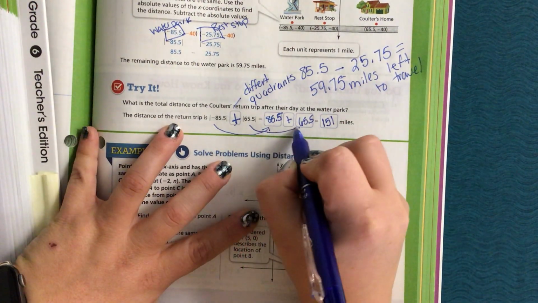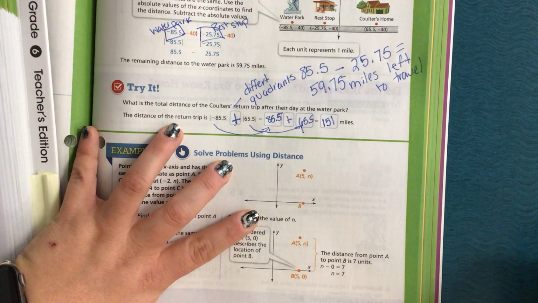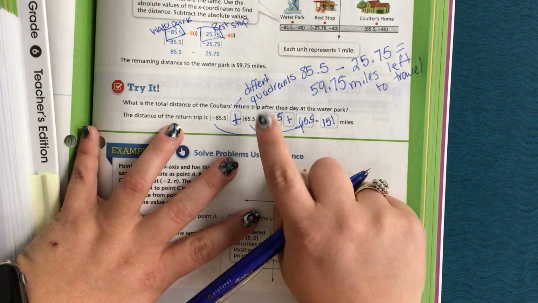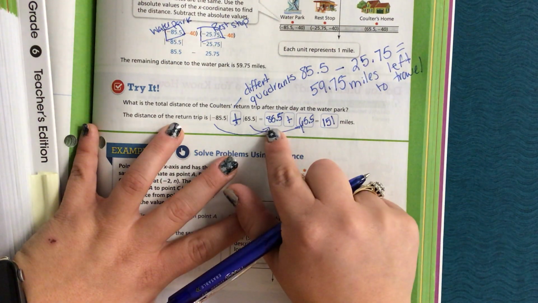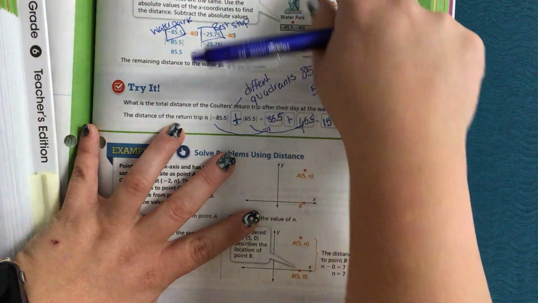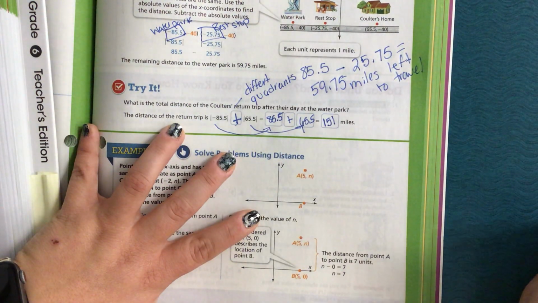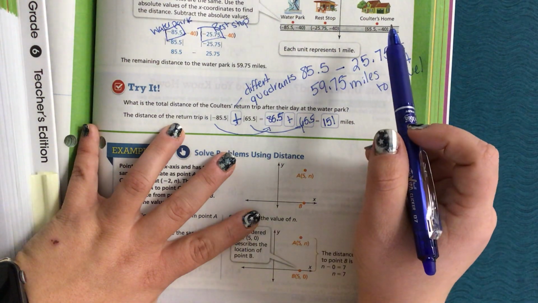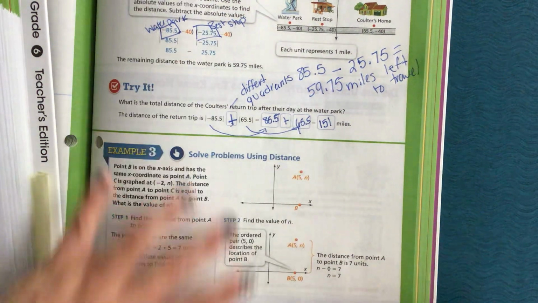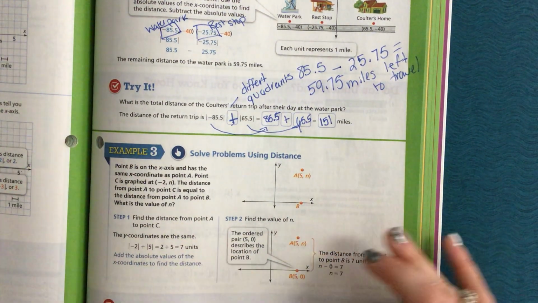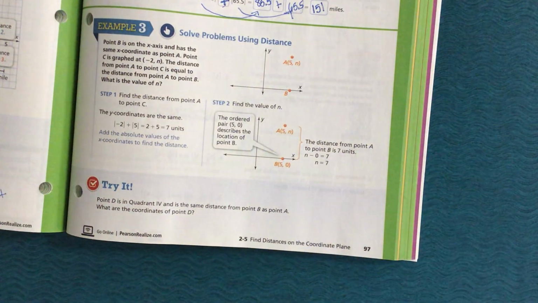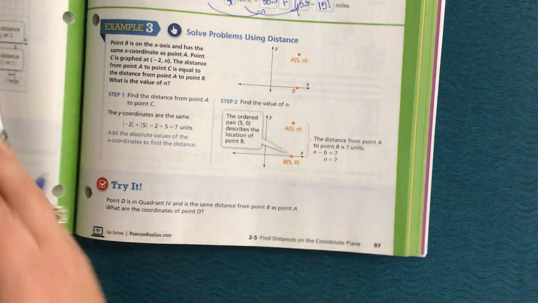So I found the absolute value to be 85 and 5 tenths, and then the absolute value of 65 and 5 tenths to be 65 and 5 tenths. Remember, absolute value is finding the true value of the number. I added those together because they are in different quadrants. We're crossing the y-axis there. To be a total of 151 miles to get home. Okay? All right. Let's take a look at example 3, and we are still on page 97 in our book.